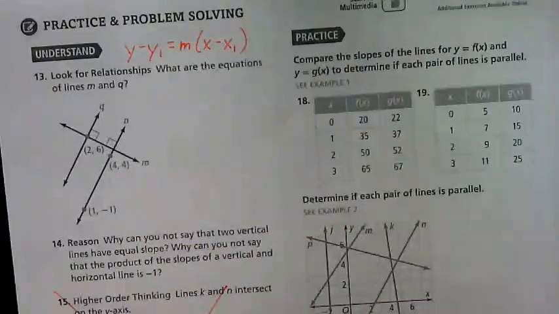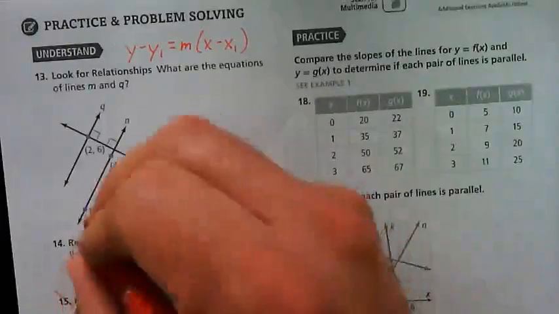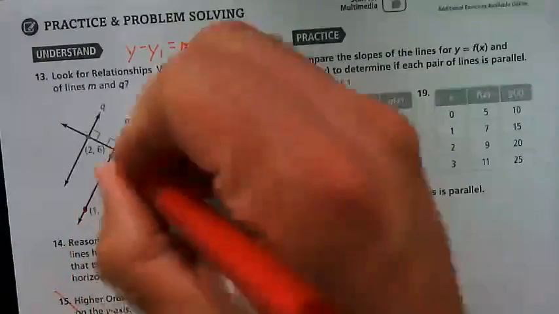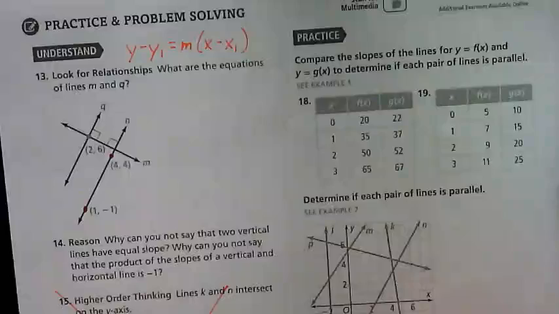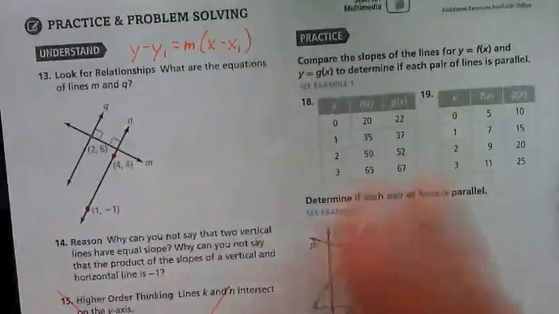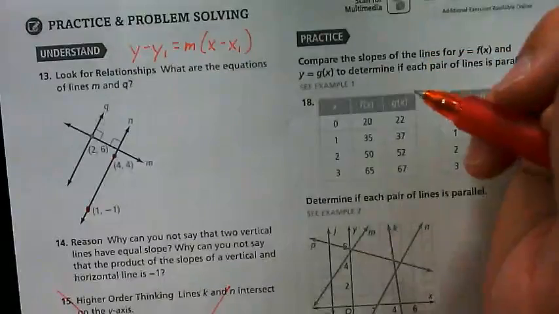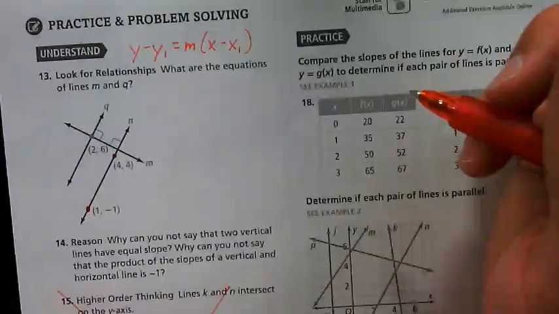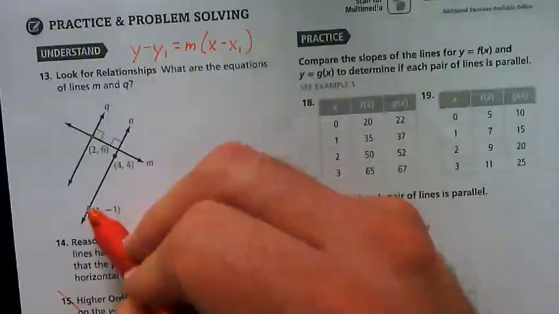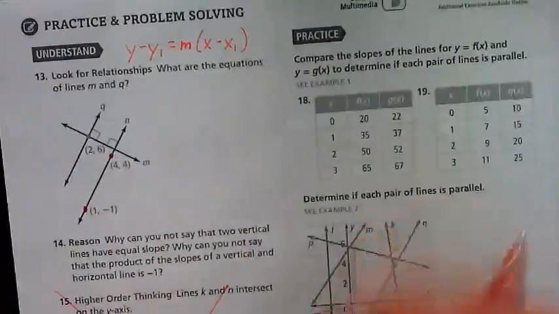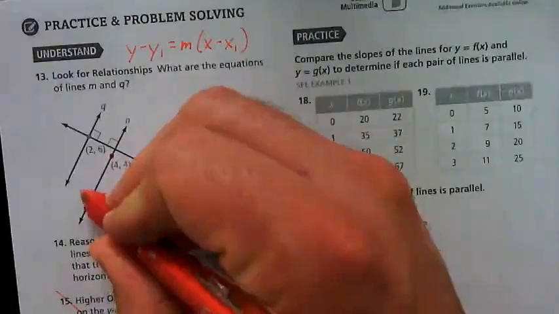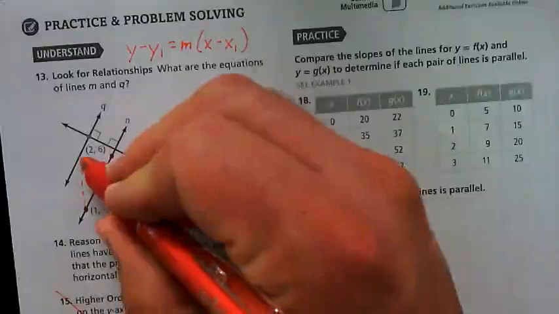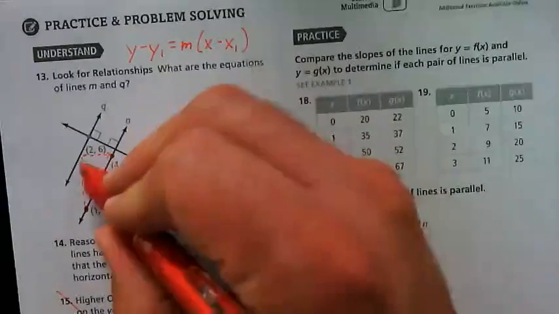Only one of the 3 lines drawn on here has 2 points, and that's line N. Now, yes, they don't tell us to find the equation for line N, but that's the only one that I know the slope for at first. So use those points to find a slope. So if I draw this out, I can find my rise and my run.